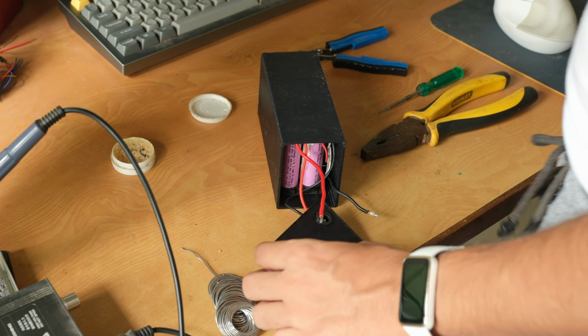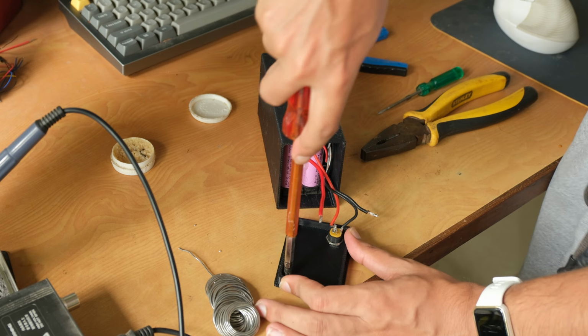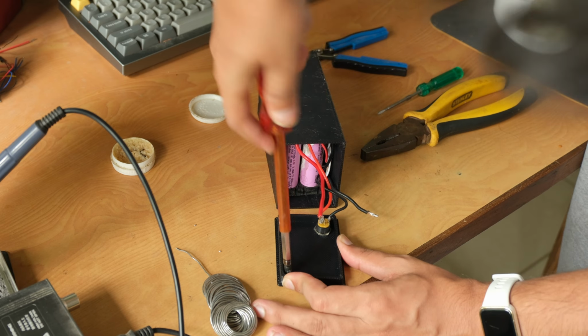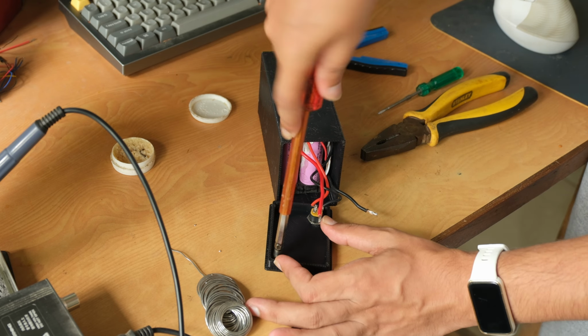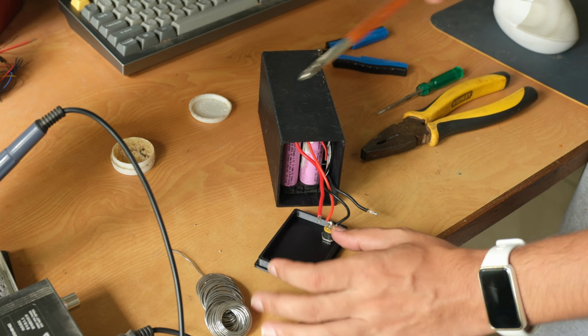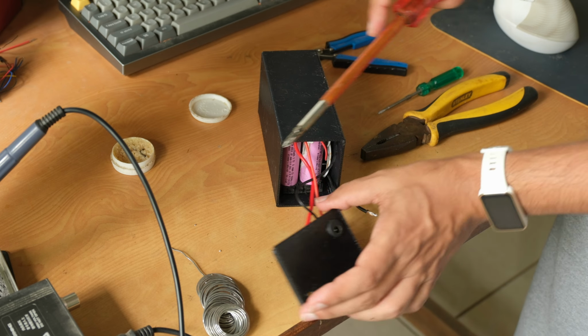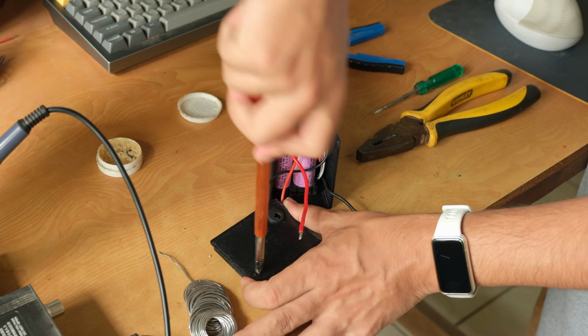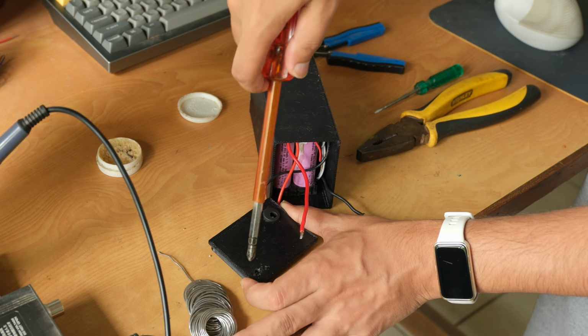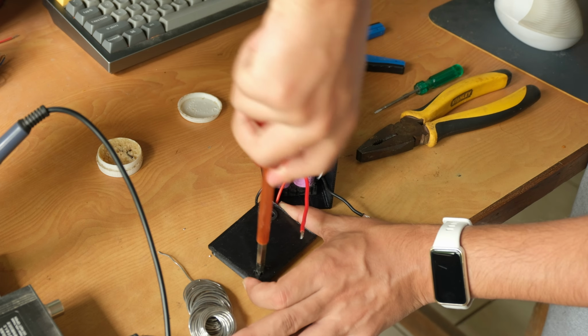Turns out the hole we printed for the wire became a bit small, so I just took my screwdriver and used the Phillips head to make the hole a bit bigger. Just make sure before printing that you have made this hole big enough that both of your wires can pass and you don't end up doing the same like me.